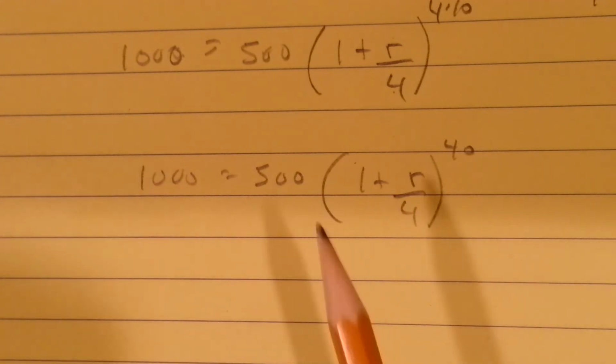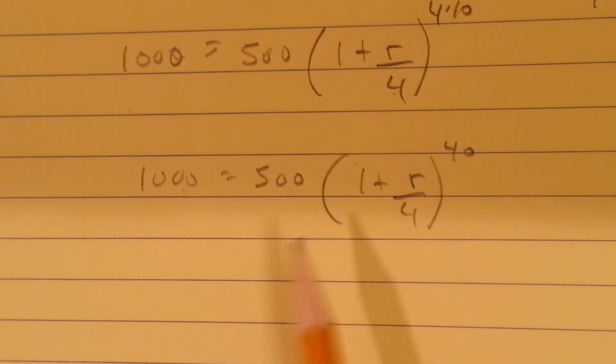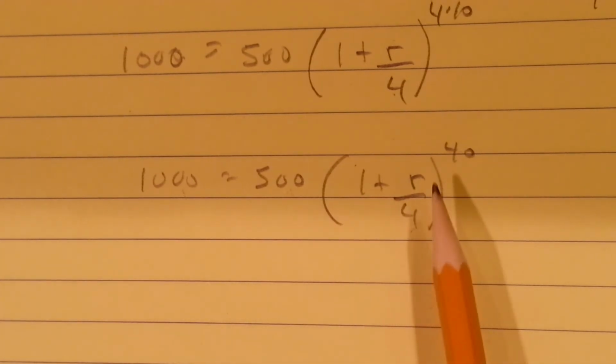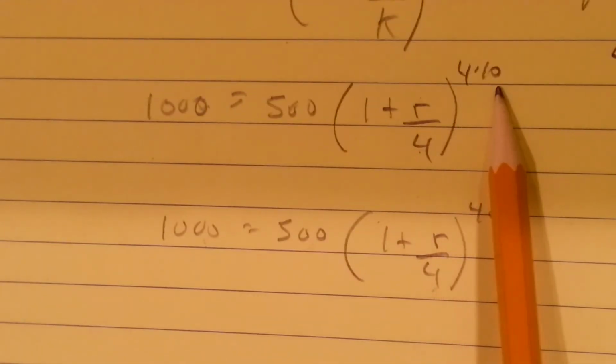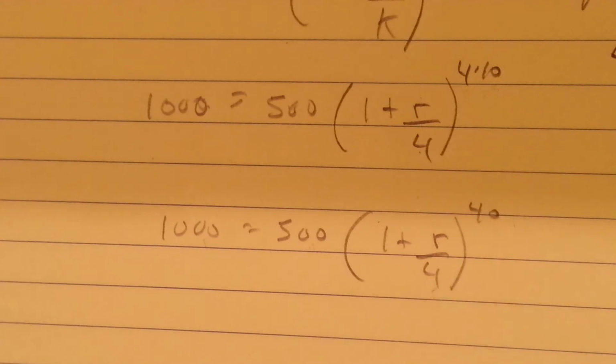What's the rate for us to double our money? So we took this 500, we put in 1,000. We want to find out the rate. We're compounding quarterly, so K is 4. It's 4 times a year. And K times T is 4 times 10. So 4 times a year for 10 years is 40.